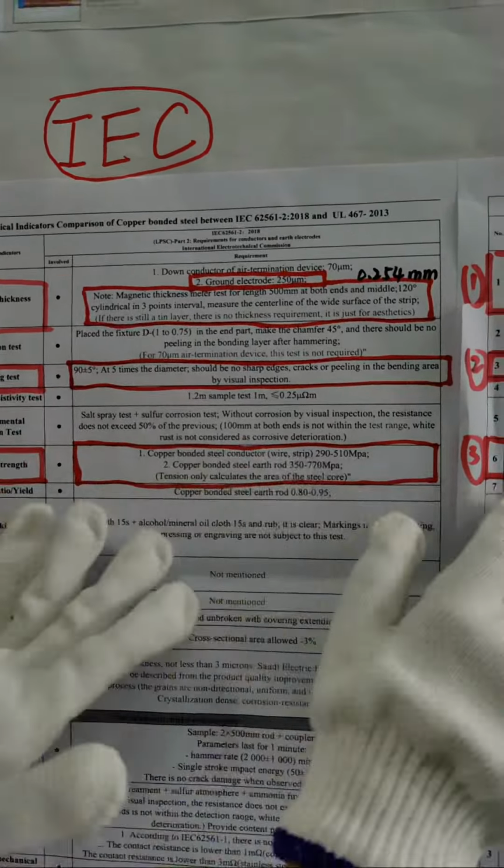This machine will pull this electrode at the two ends with a certain force. So let's see how much force this electrode can withstand.